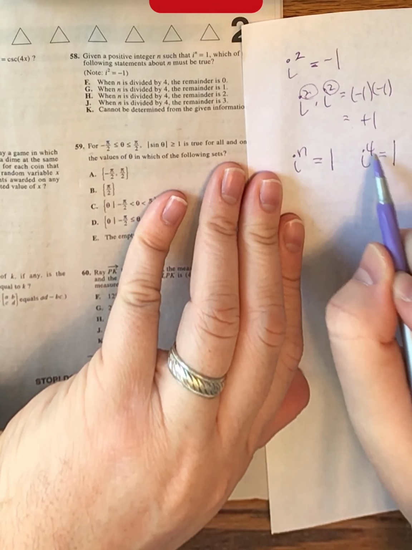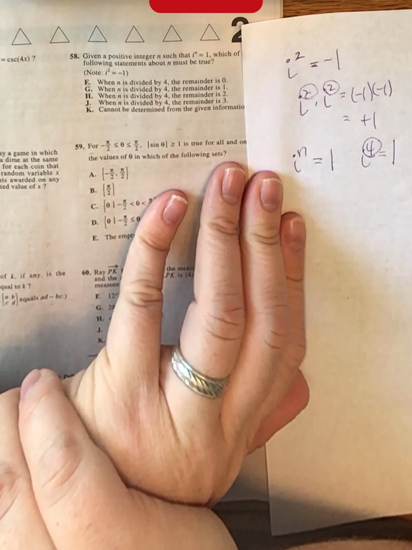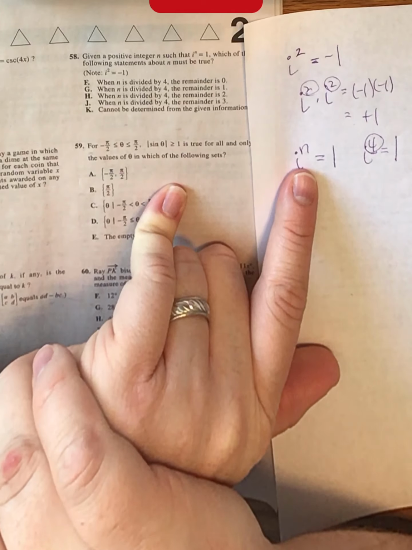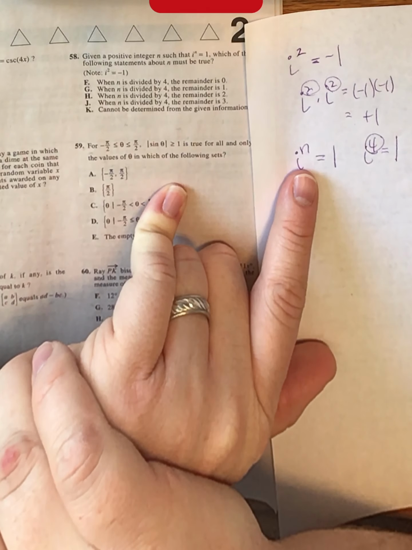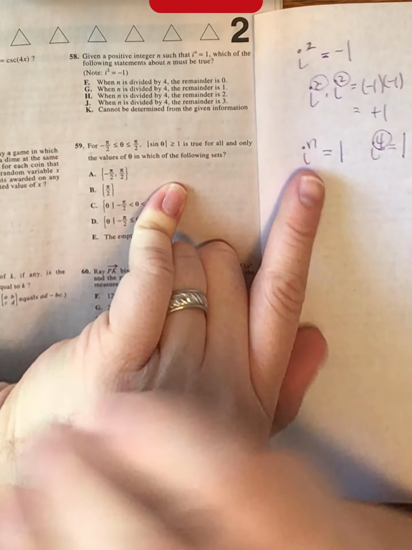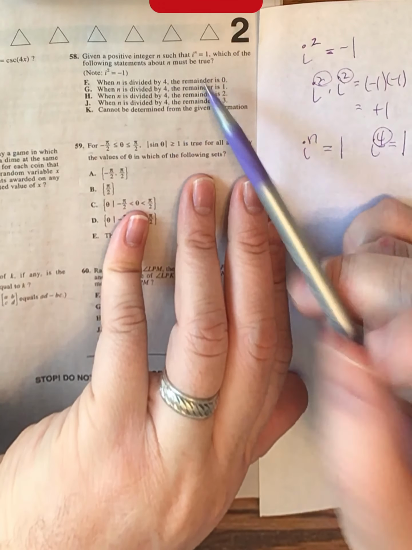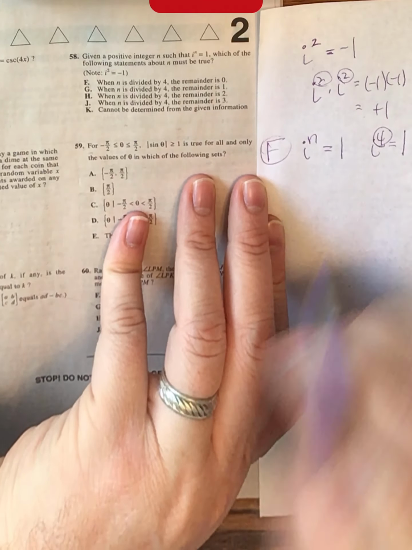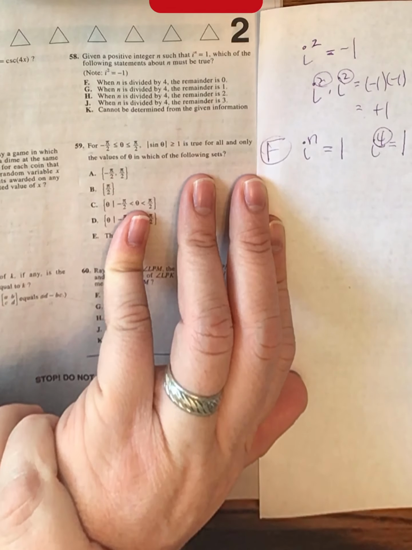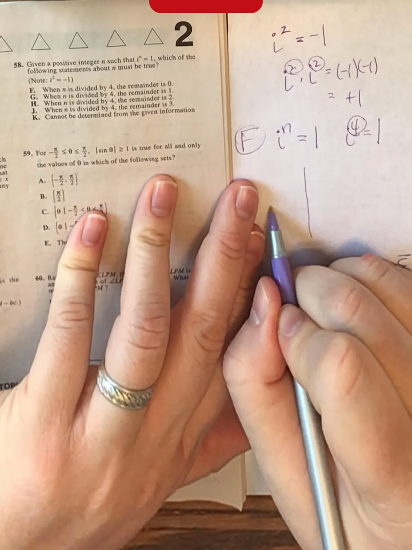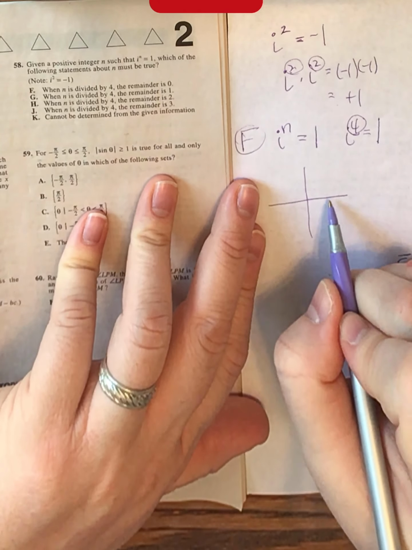So if i to the n is equal to positive 1, this was a total of 4. So the first time this would work is when it was 4, and then it wouldn't work again for a little while. And so it needs to be things that are evenly divisible by 4. So it's F, that when you divide n by 4, the remainder is 0. It goes in evenly.